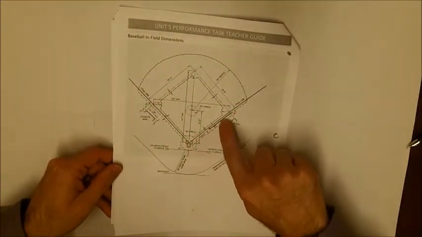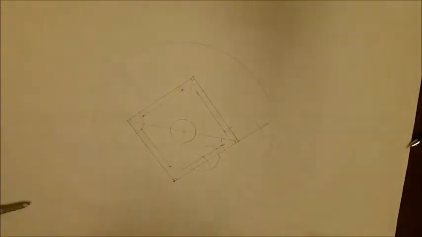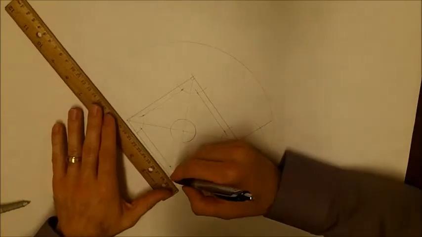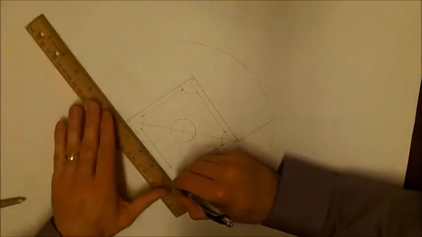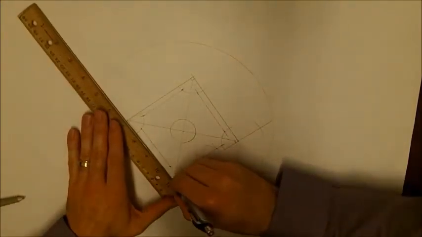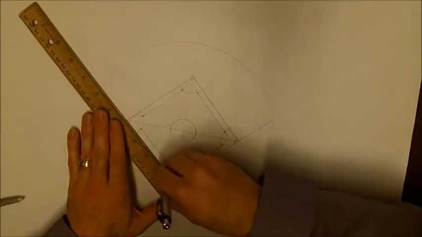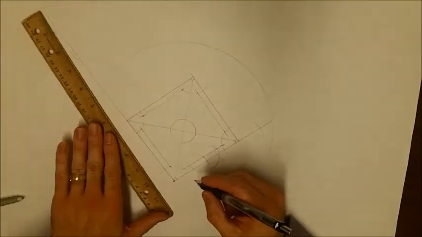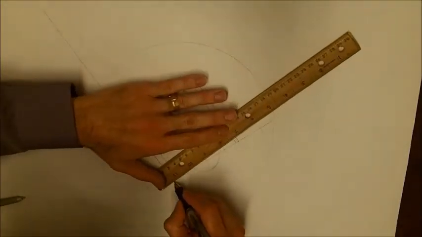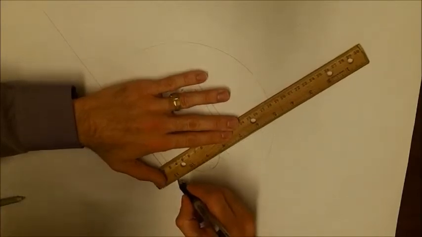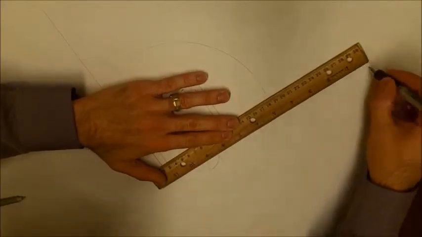So maybe it's probably good for us to go ahead and extend our foul lines. You may need to get something longer than your protractor. So I brought my ruler, and I'm just going to extend that out, so that it extends further than what the protractor can do. And extend this one out. All right, so there we have the infield.